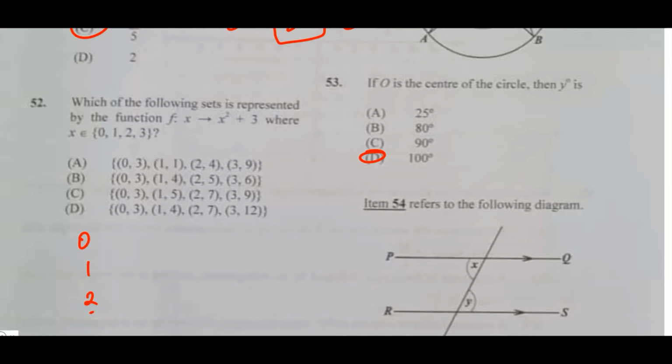When x is 0, y is 3. When x is 1, so everybody start here, with 0, 3, we can't eliminate yet. When x is 1, we have 1 squared plus 3, so we get 4.